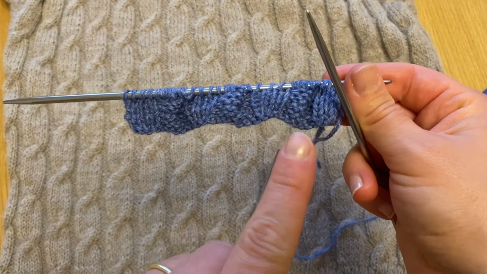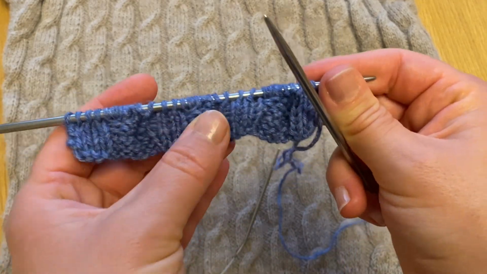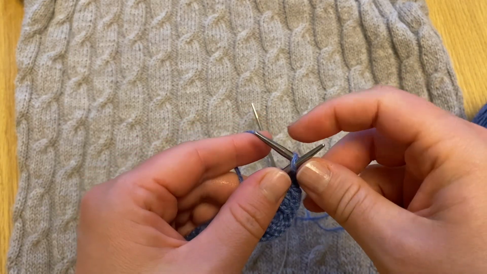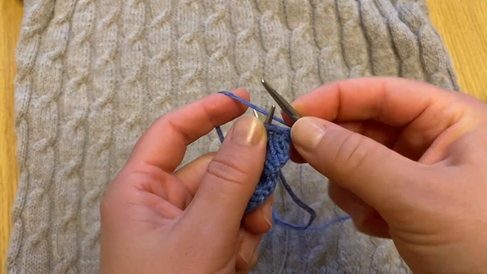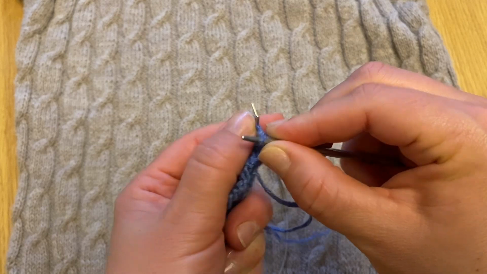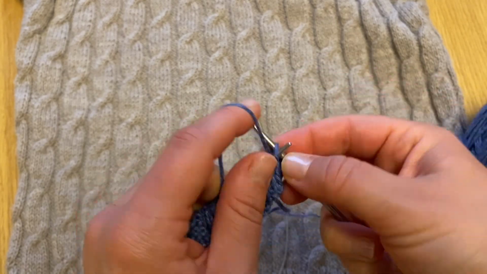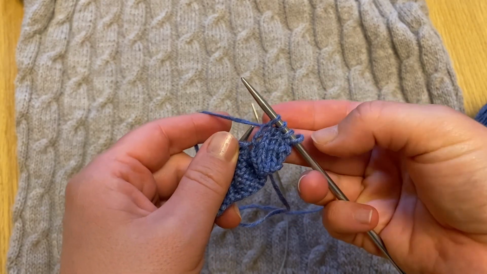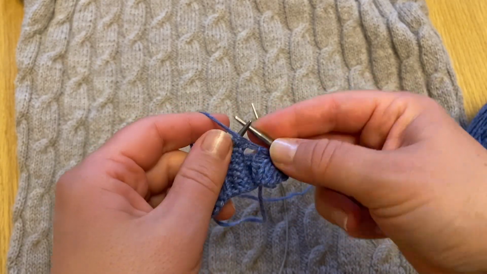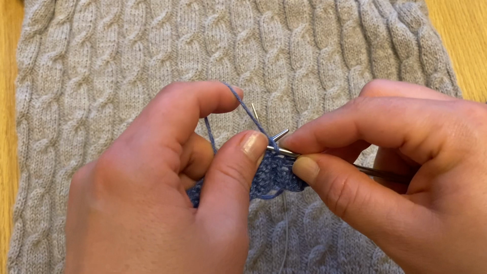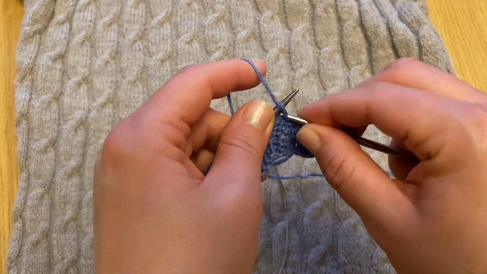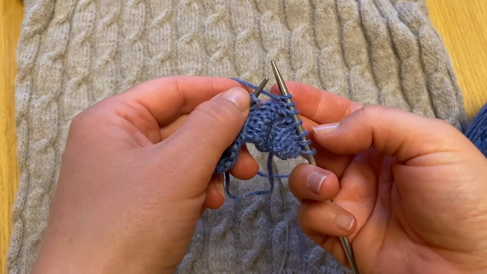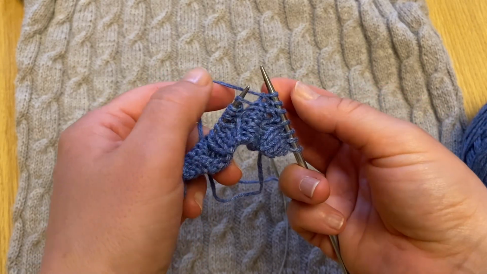On the reverse side, straight after we've crossed the stitches, we need to release the increase. Now on the wrong side, again, we knit as we see the stitches. So firstly, the 3 knit stitches, then it's the twisted cable stitches. If you remember, in the first row of forming the cables, I made an increase.